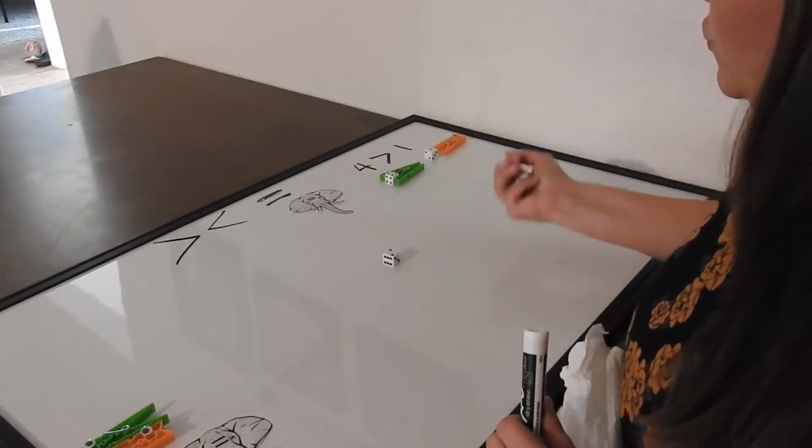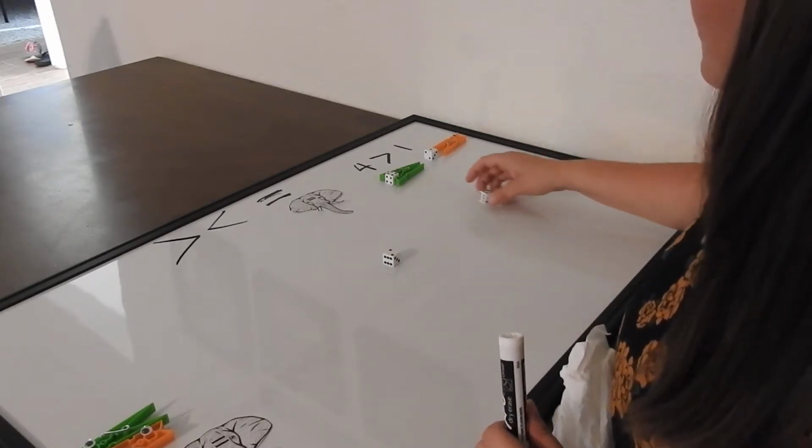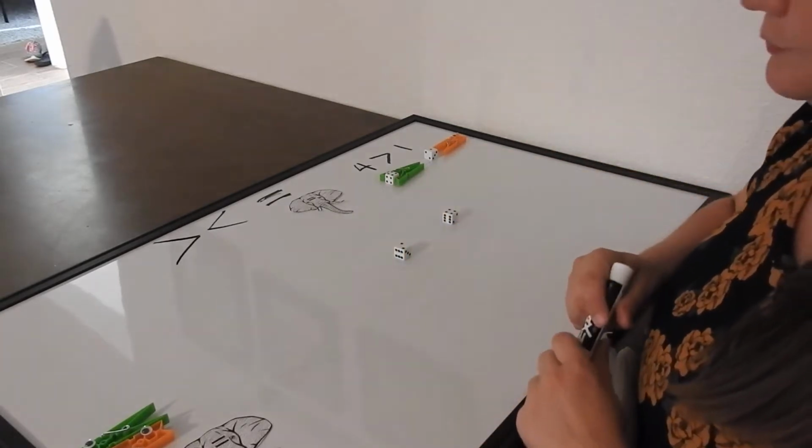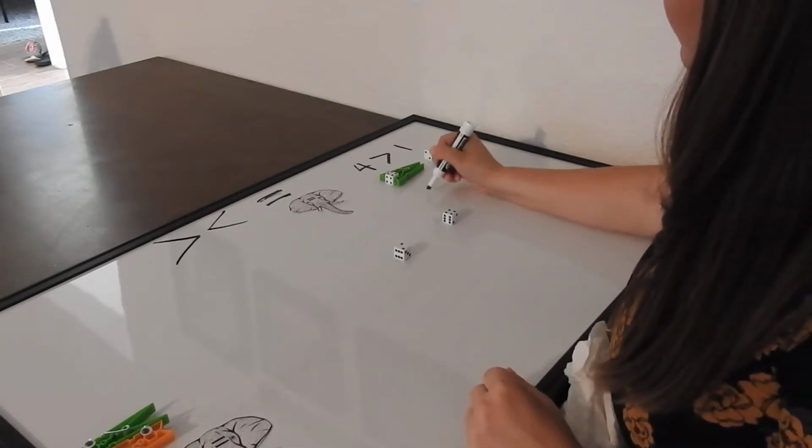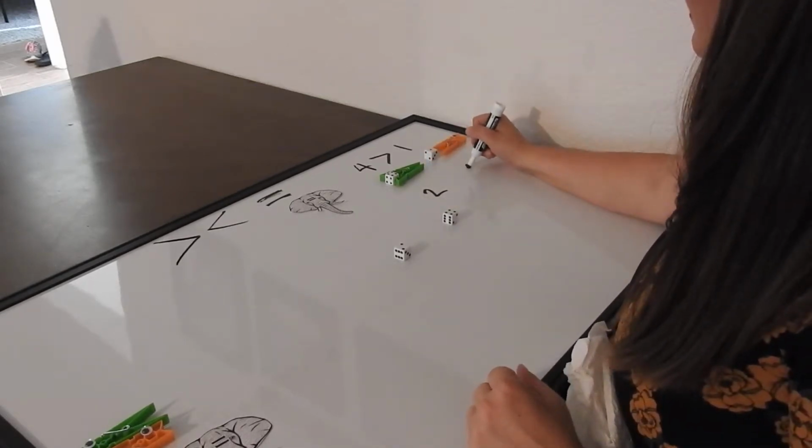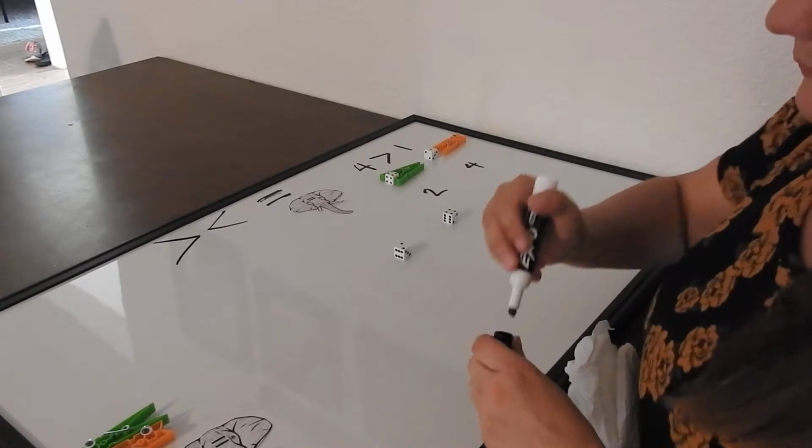I got a 2 on my first roll and a 4 on my second roll. So we'll write that down here, 2 and 4.